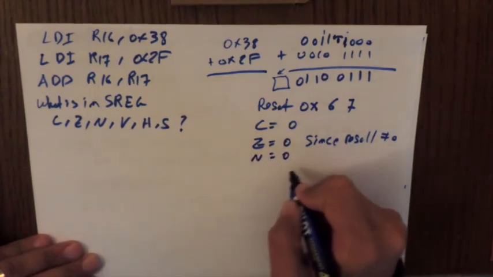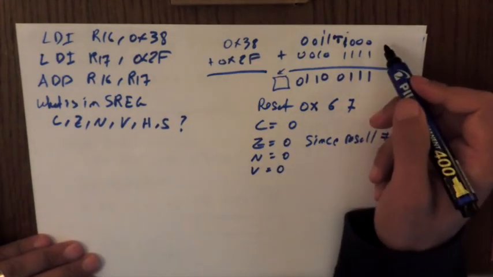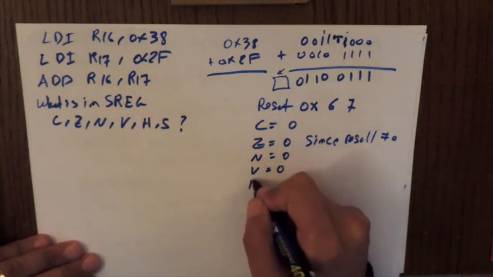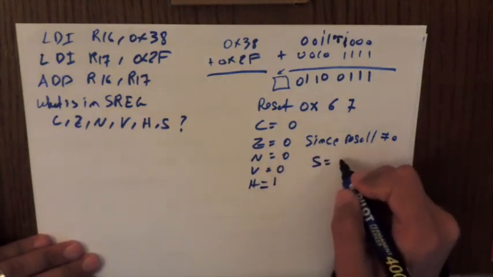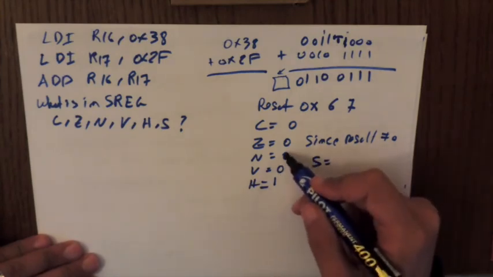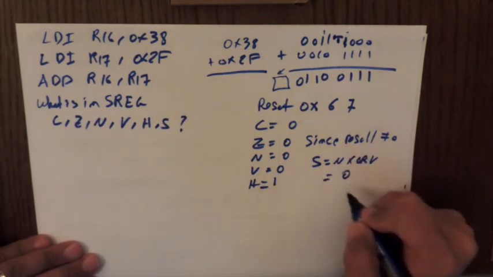It's not negative. I don't have an overflow. Why don't I have one? I added two positive numbers and the result is positive, so there is no overflow. The half carry is equal to 1, and the sign bit is N XOR V, which is going to be 0.